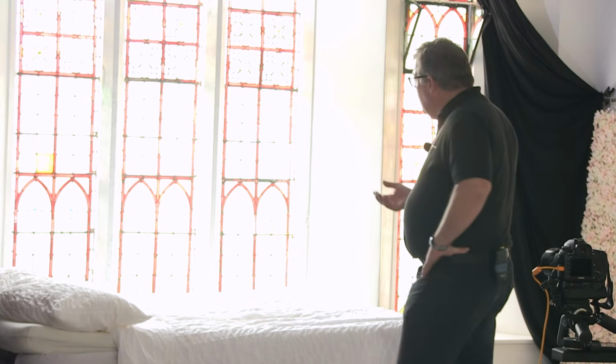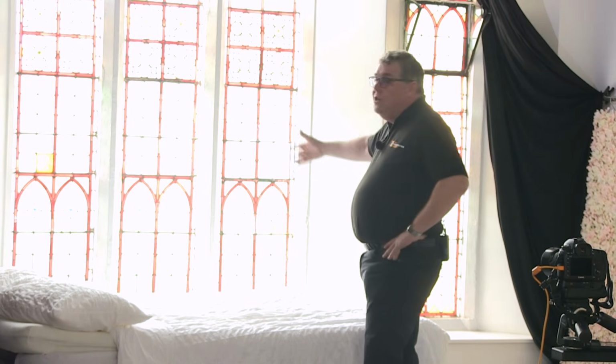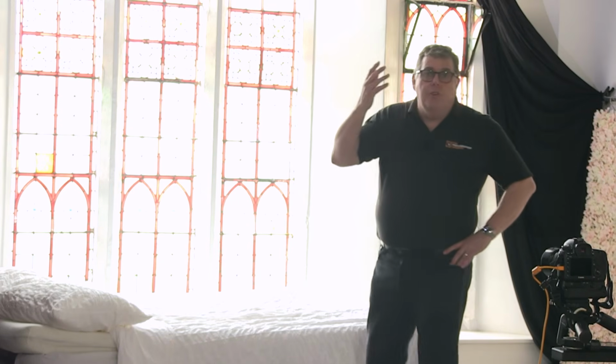As a rule of thumb, for my boudoir photography, I do like a lot of backlight. So in other words, if you imagine this is the flash, as it were, and then it gets diffused through with netting. I'm lucky enough I've got great stained glass windows in here.